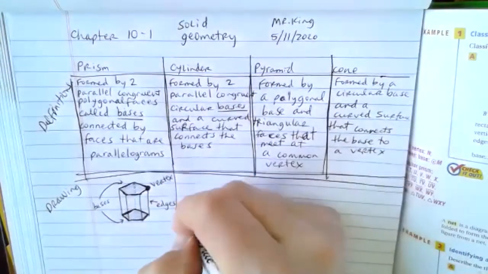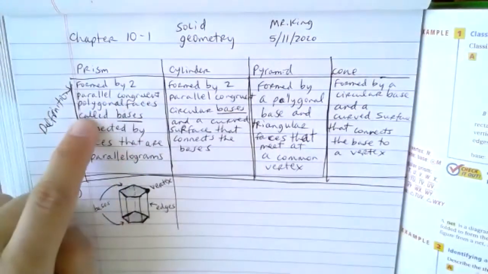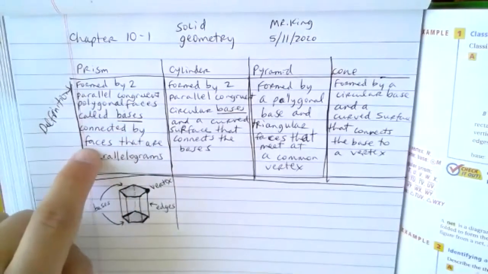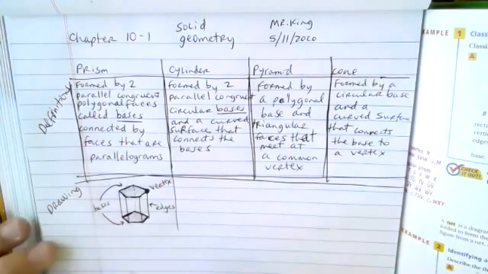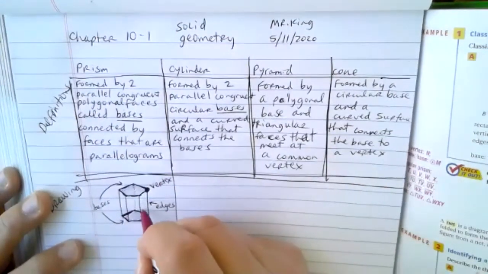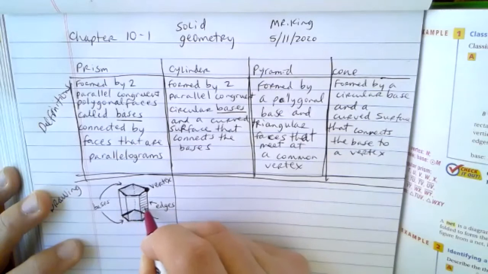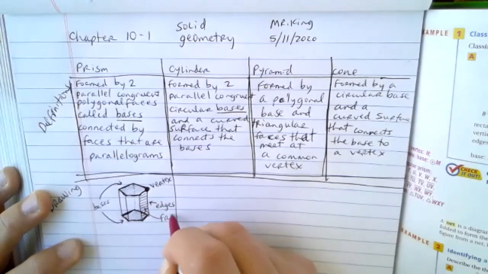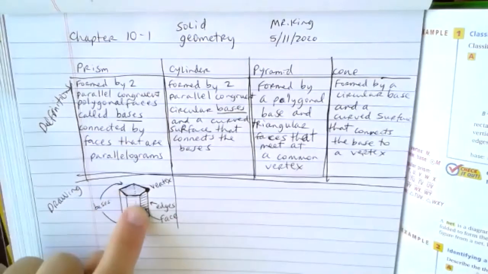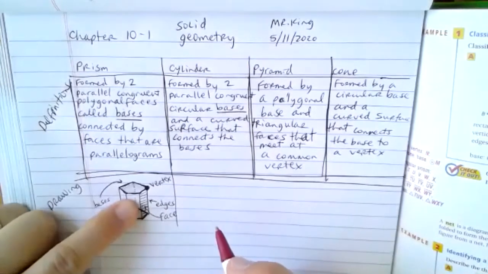Now we're going to draw this straight down. So there's my prism. It's parallel congruent polygonal faces called bases connected by faces that are parallelograms. So the faces here, we need to make sure we understand what the face is. Let's see if I can distinguish that. Maybe like that. Okay, so let's call that the face. So this is a face on that side there. If you'll notice, it's a parallelogram itself. It's a rectangle. All right.